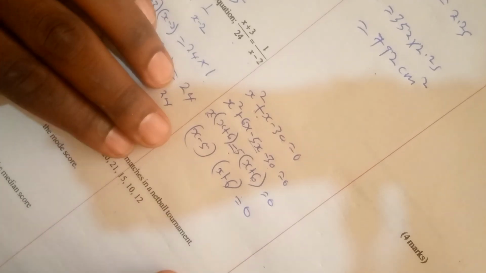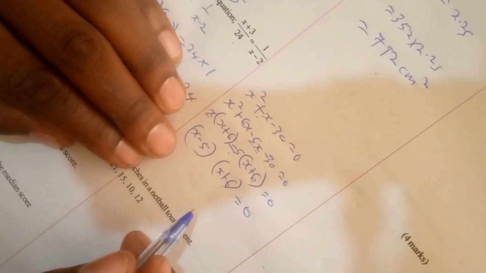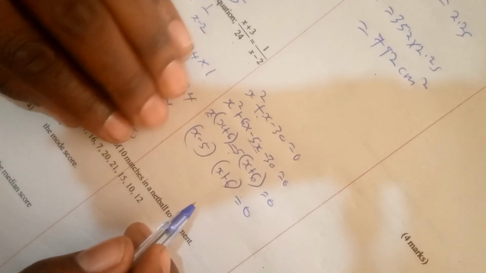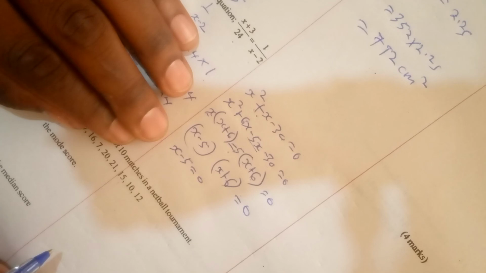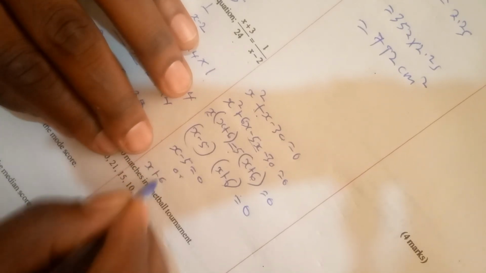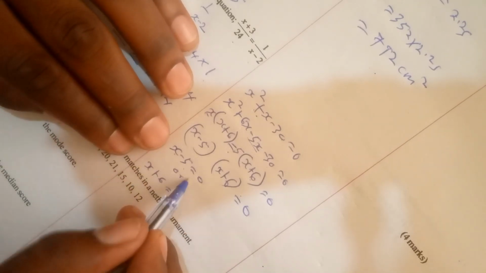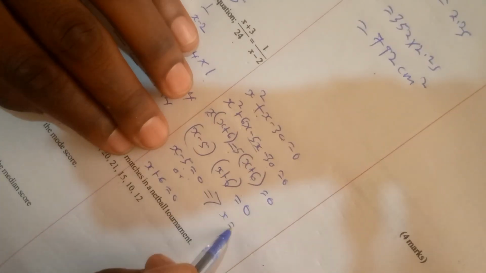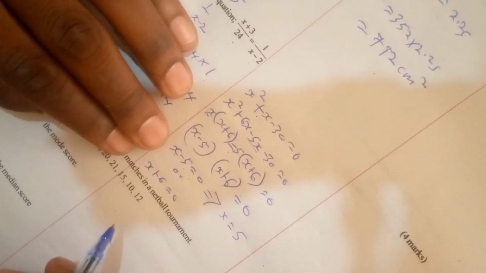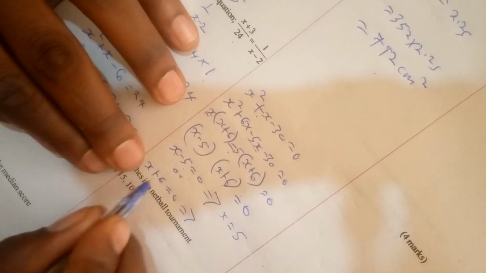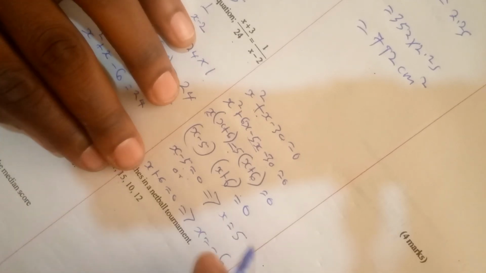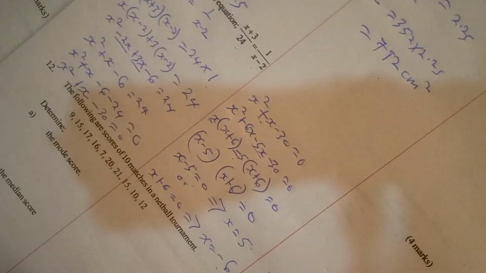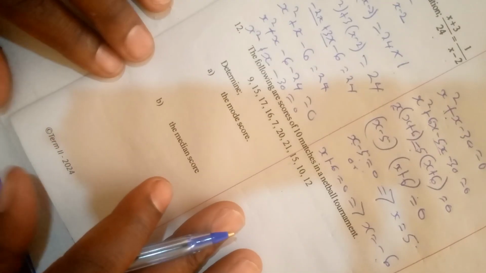So picking this and that, it will be (x minus 5) into (x plus 6) is equivalent to 0. Now the question is, do you have any two numbers which, when you multiply, you get 0? No, unless one of the numbers is 0. So we can say either x minus 5 is 0 or x plus 6 is 0. If x minus 5 is 0, this implies that x equals 5. Or this implies x is equal to negative 6. So the values of x can either be 5 or negative 6. Now let's check on question number 12.